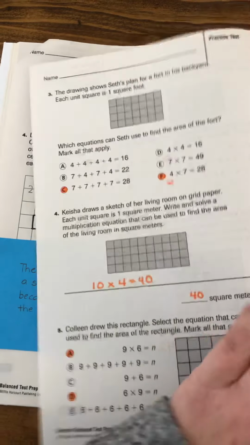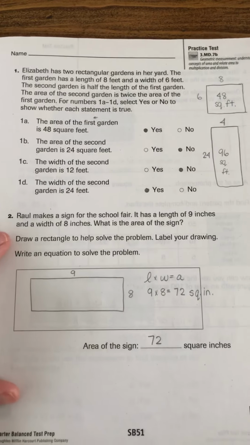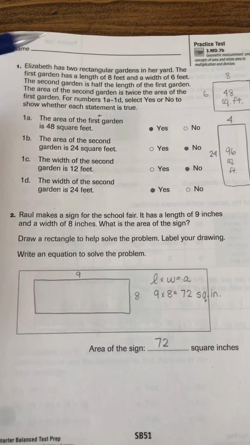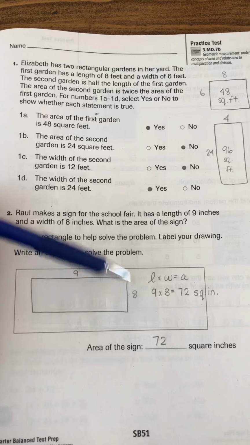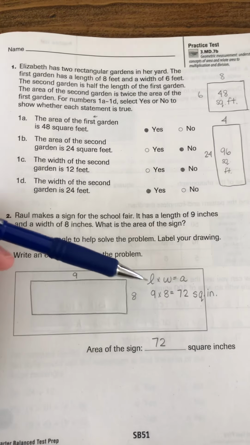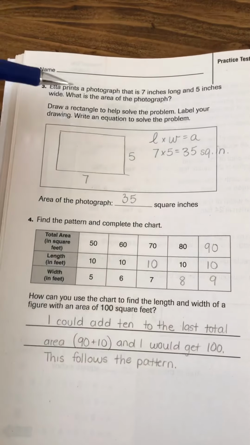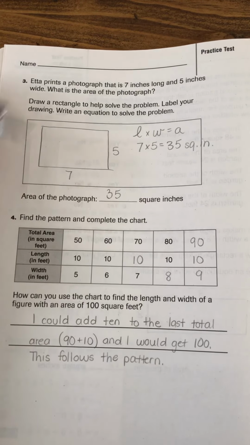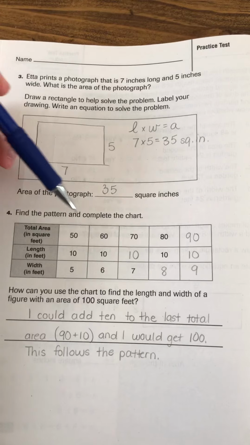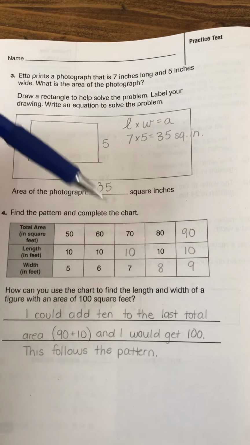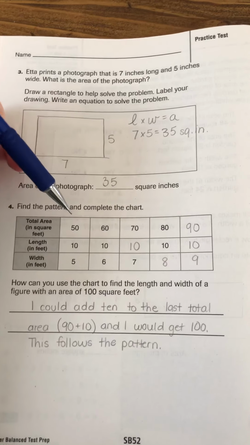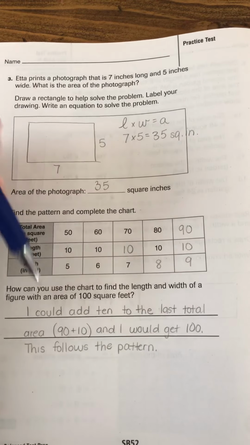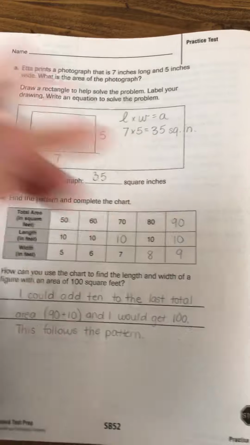All right, then you are also asked to work on this page. Number one, I have yes, no, no, yes. And number two, I made sure to label my drawing and write an equation, and I got 72 square inches. On the back, same process, 35 square inches. Number four, I had to identify the pattern here, fill it in, and then make a guess what it would be if it was 100 square feet. And I noticed that this was all counting by 10, so I added by 10 to get 100.